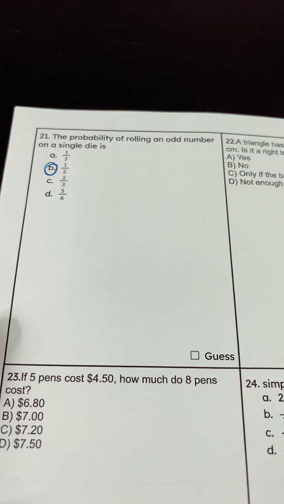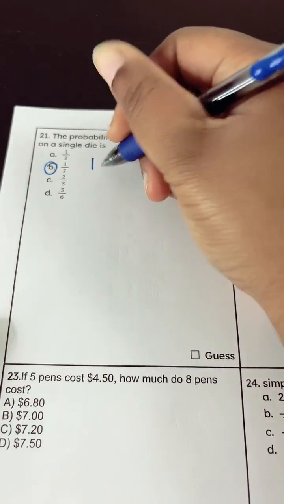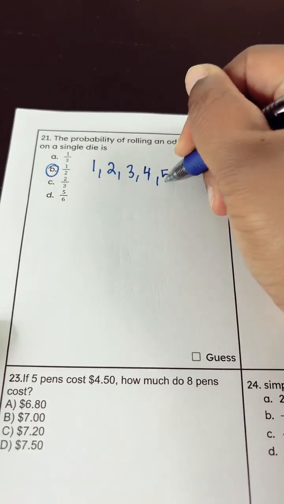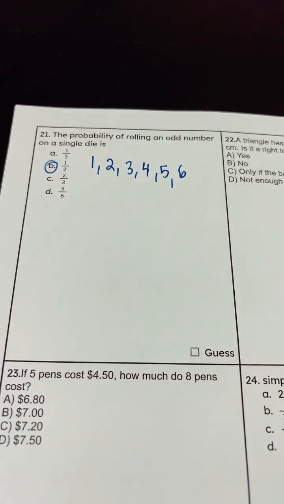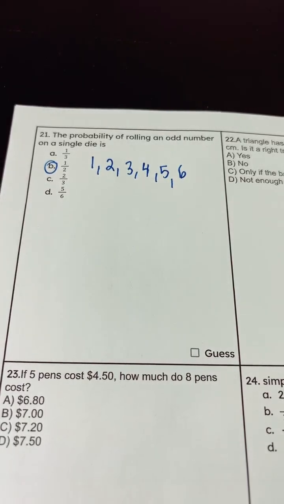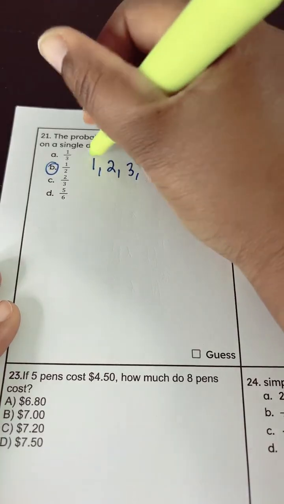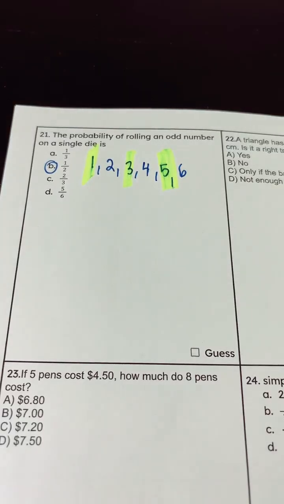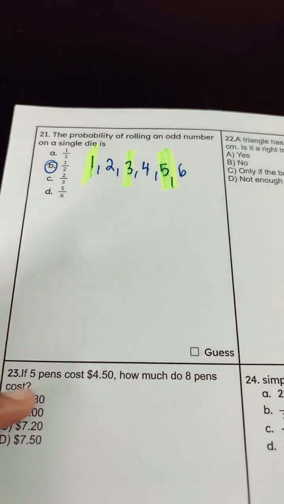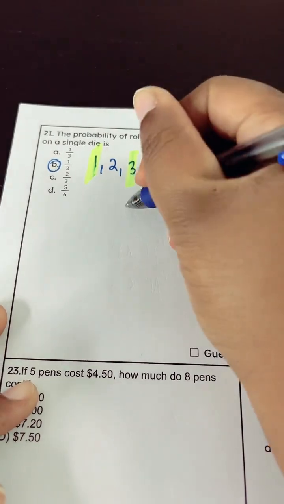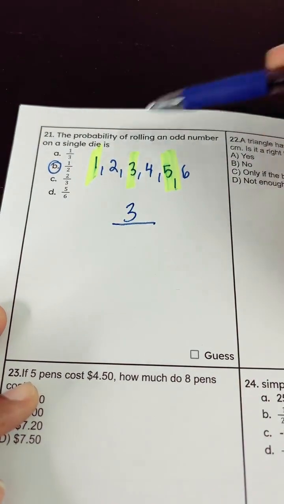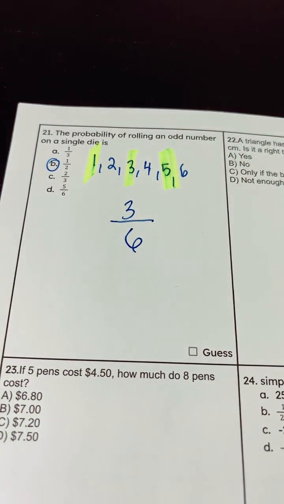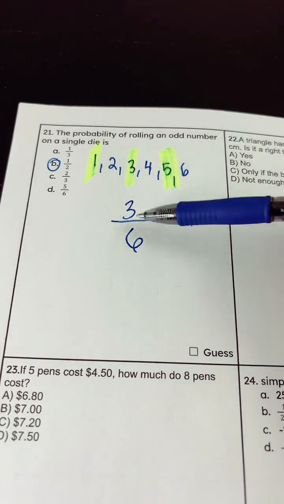Rolling a die. A single die is usually numbered 1 through 6, 2, 3, 4, 5, 6. Those are the numbers on a regular die. If we're only focusing on the odd numbers, it would be 1, 3, and 5. So we would have 3 chances out of a total of 6. Wonderful. Yes, Danielle. Beautiful. And then how do we simplify this?